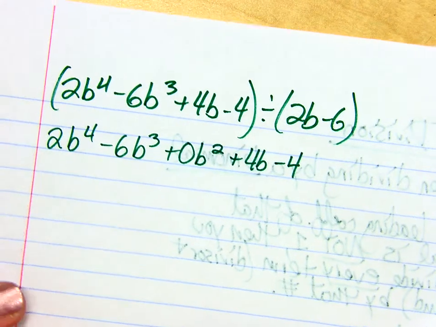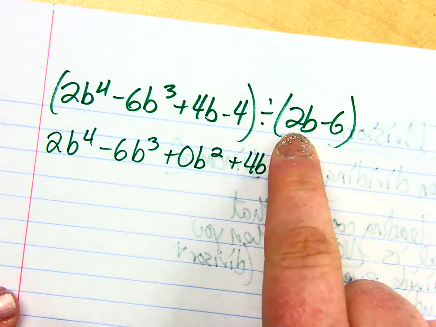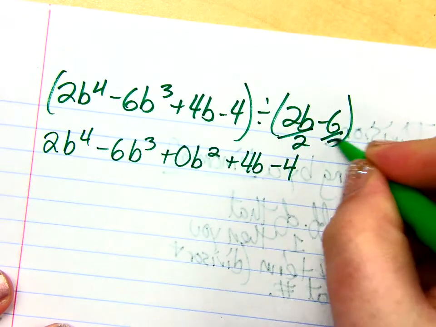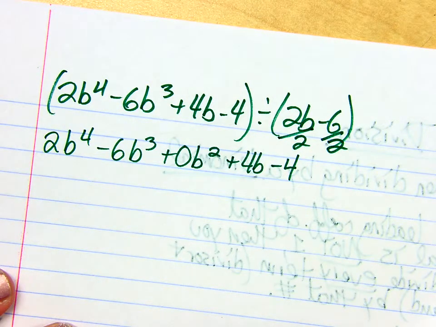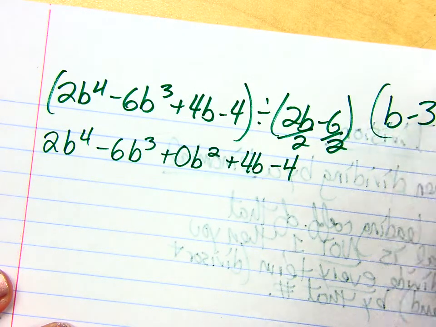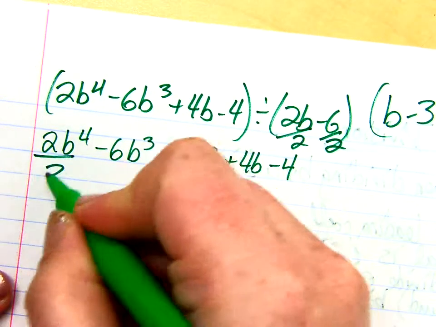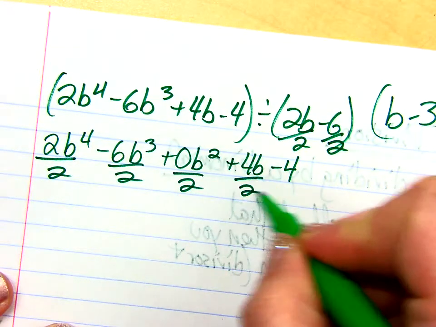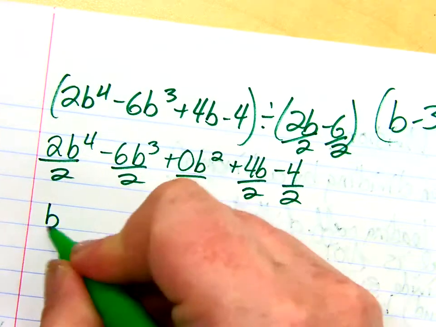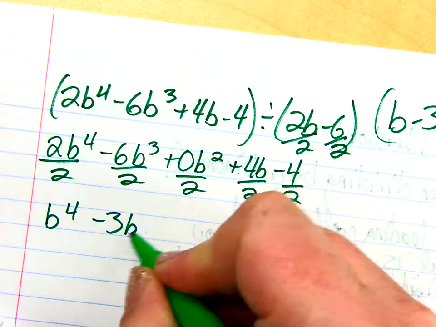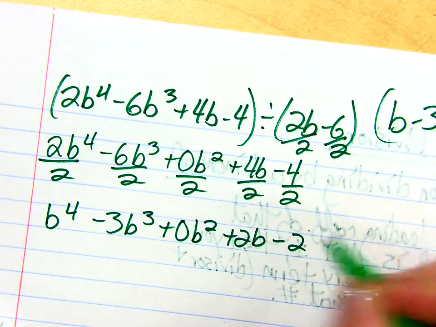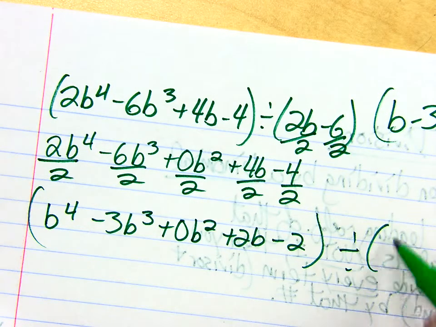Okay, and then because a is not 1 here, you have to divide everybody by 2. So both of those numbers get divided by 2. So I'm not dividing by 2b minus 6 anymore. I'm going to be dividing by b minus 3. And all of these terms have to get divided by 2. Every single one. Whatever a is, you have to divide everybody by it. So now I have b to the 4th minus 3b to the 3rd. That stays a 0. Then 2b minus 2. And I'm going to divide that by b minus 3.